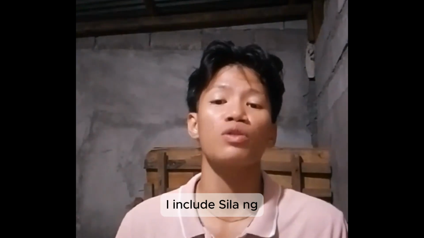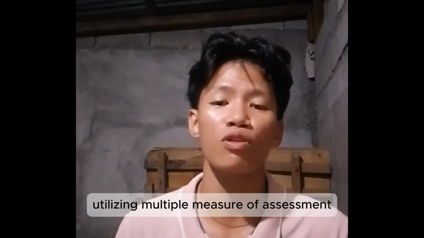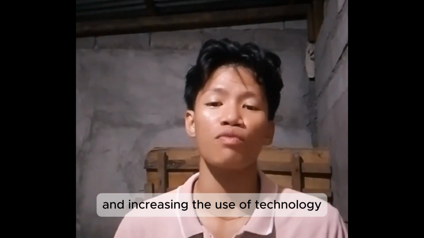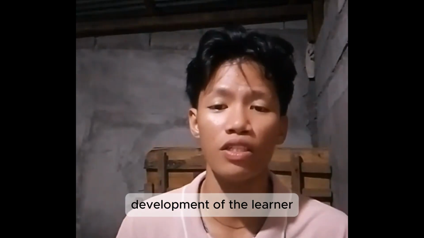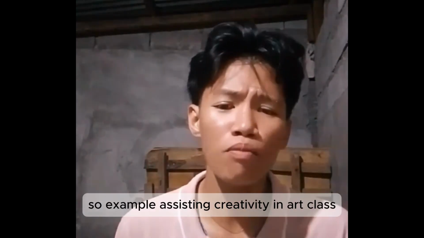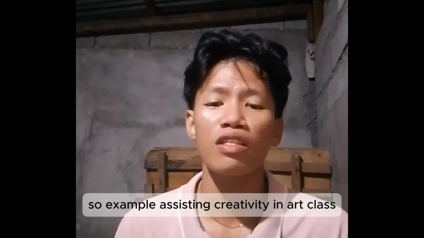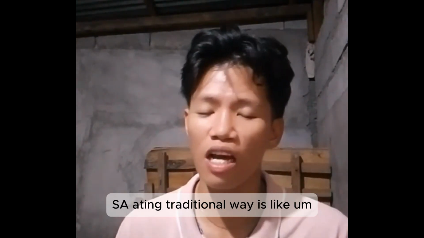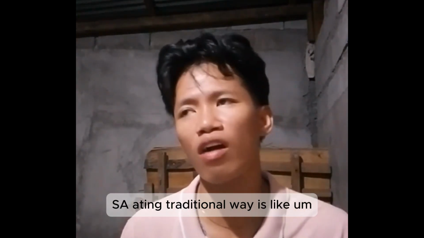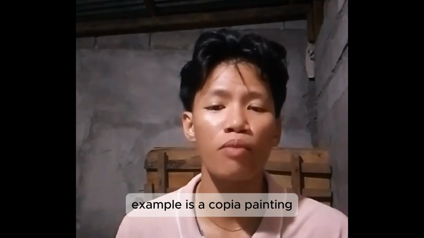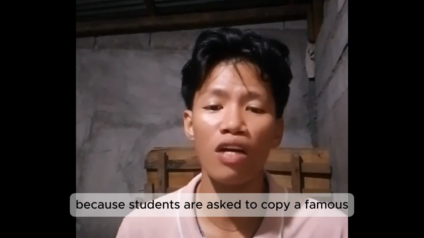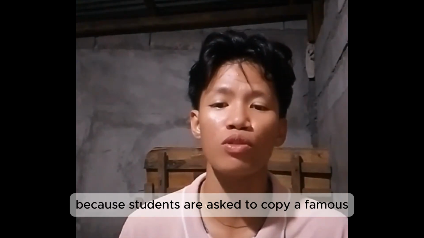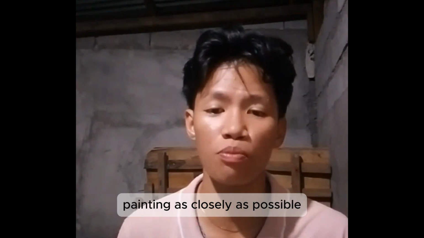Yes, nag-i-include sila ng utilizing multiple measures of assessment and increasing the use of technology, and they focus on the growth and development of the learner. So, example, assessing creativity in art class. Sa ating traditional way is like example is copy a painting because students are asked to copy a famous painting as closely as possible.